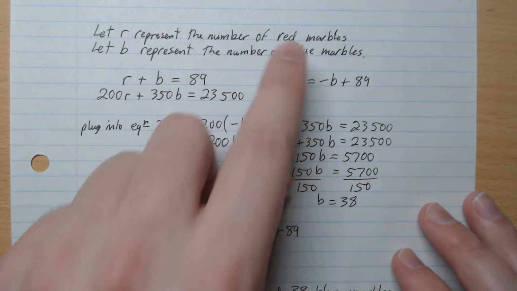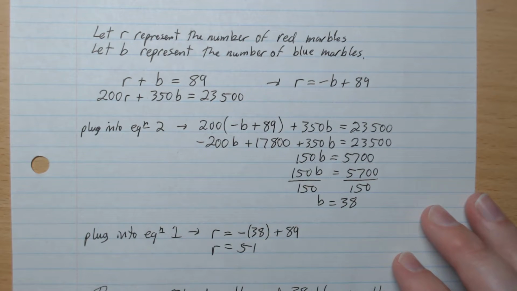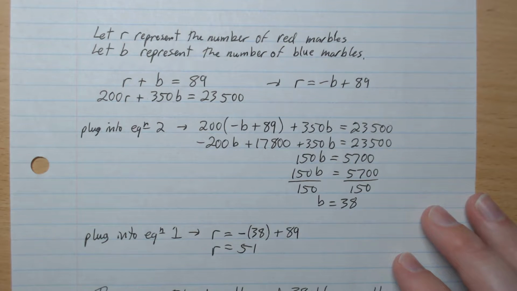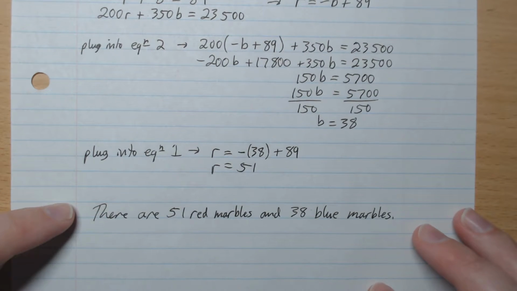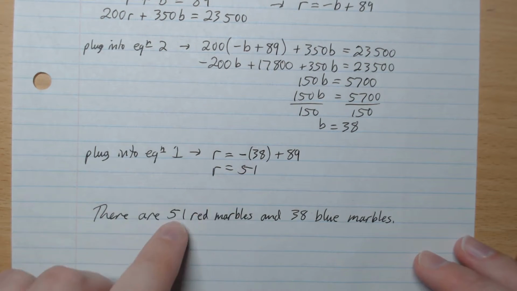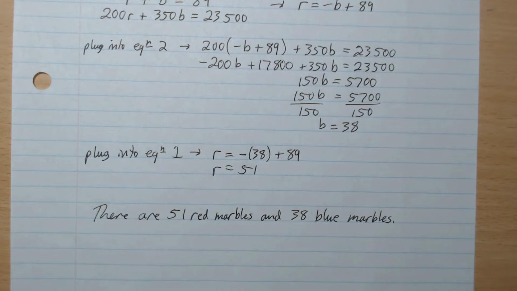So the number of blue marbles is 38. We're going to take that number and plug it into equation 1 like that, and we get r equals 51. So here's our final sentence here. There are 51 red marbles and 38 blue marbles.